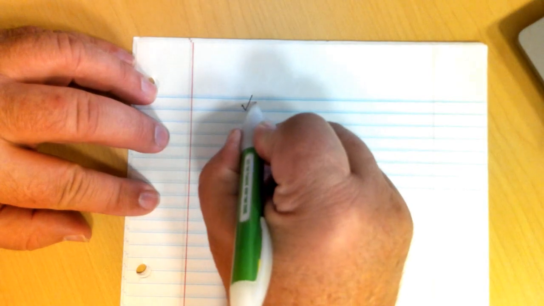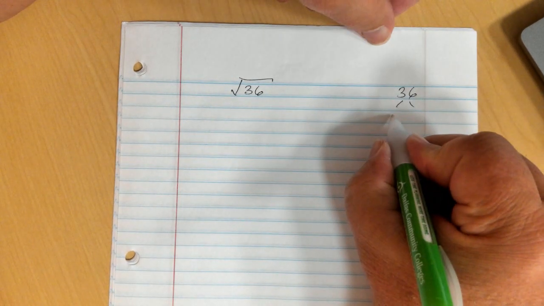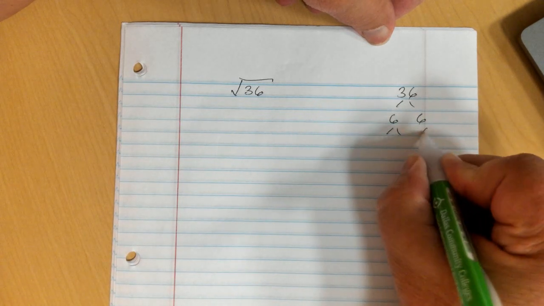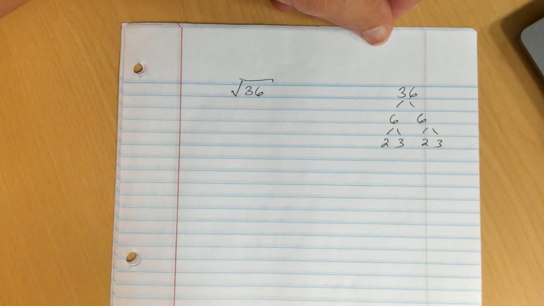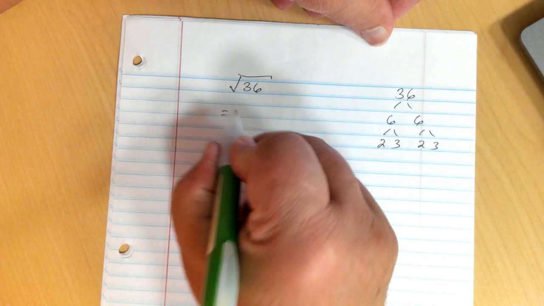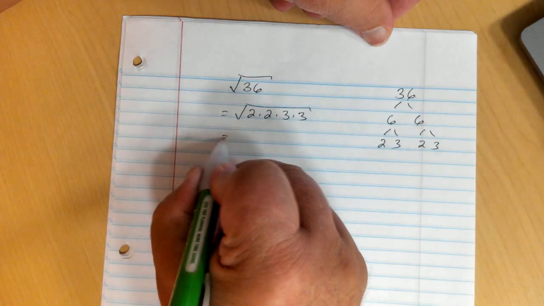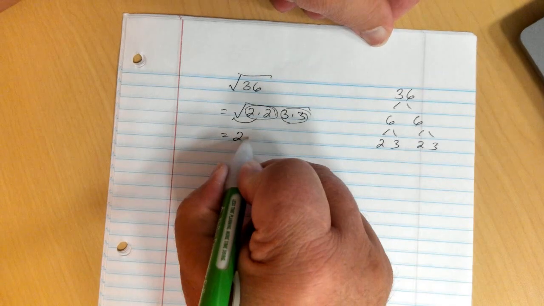Like let's say square root of 36. We know square root of 36 is what? We don't know. Good. Let's see. So 36 is made up of what? Six times 6. 6 is made up of? 3 times 2. Yeah, by commutativity, it doesn't matter. So here we have 2 times 2 times 3 times 3. A pair of 2's, and I have a pair of 3's.